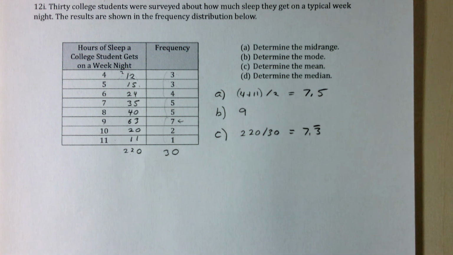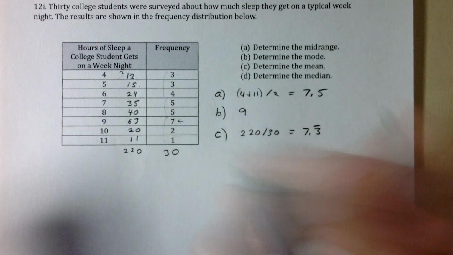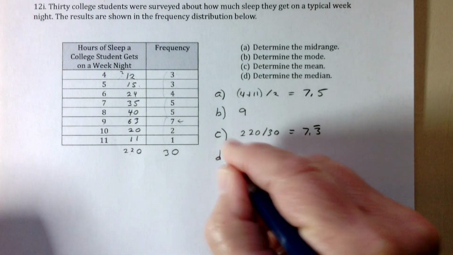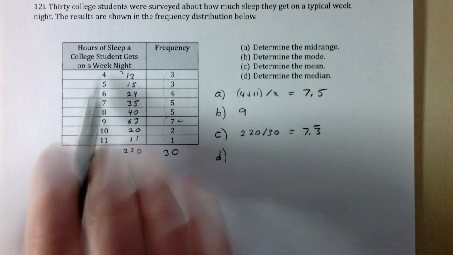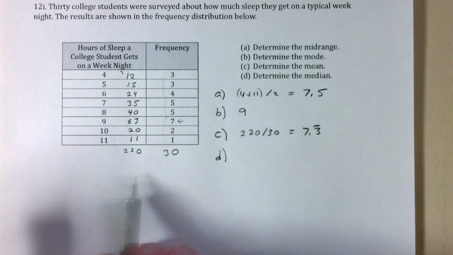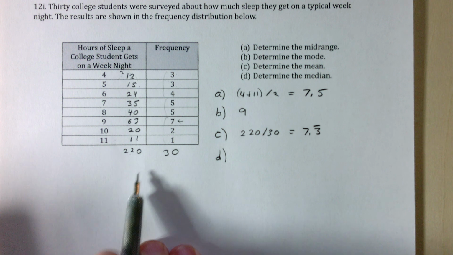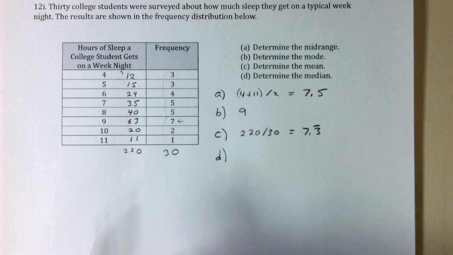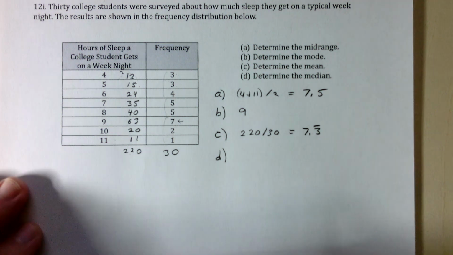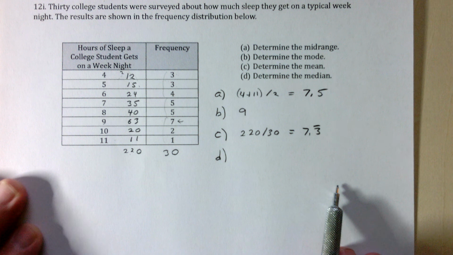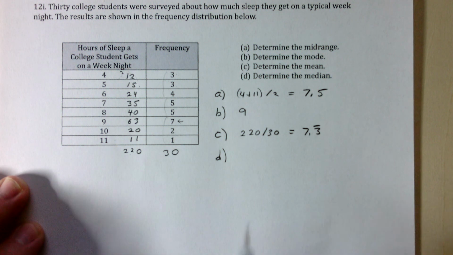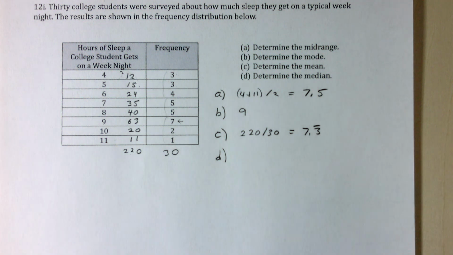Okay, that's the mean. And D, the median. Now, if we'd taken all these numbers and written out the entire data set, it would be the hard way to do it, but we could. We'd write 444, 555, 6666, so on and so on. And we'd have all those numbers stretched out in order. And then we could find the middlemost number. So here's kind of our problem.